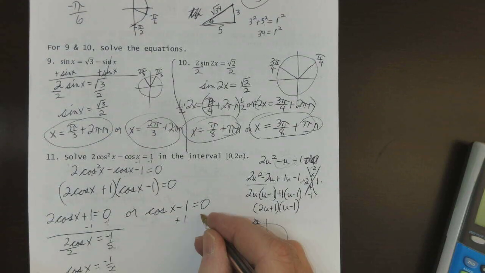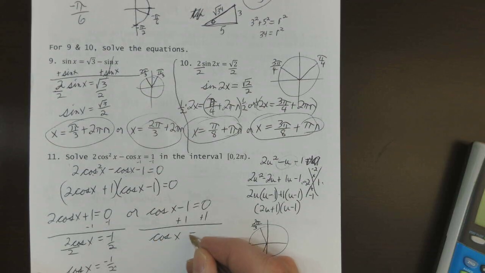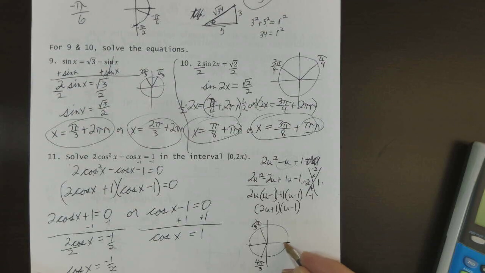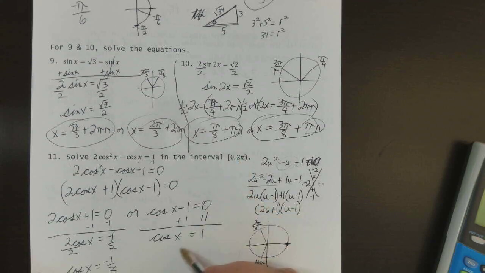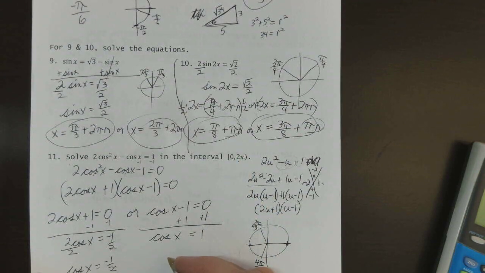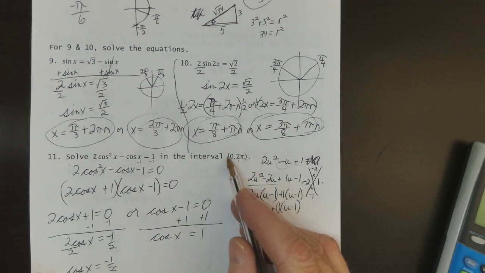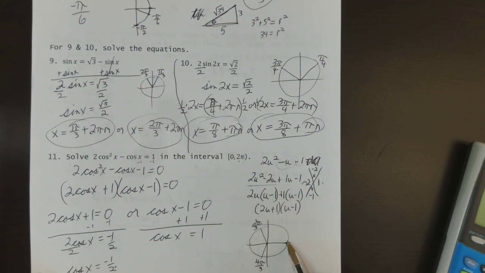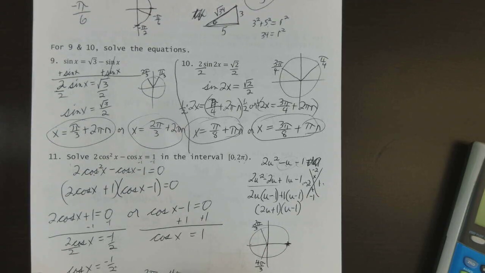Now if I add 1 to both sides, I've got cosine of x equals 1. And where's the cosine 1? I think right there, and it's 0 to 2 pi. 2 pi would not be a solution because that's got the curved bracket. So we would go with the 0 here instead of the 2 pi here. So we are looking at 0, 2 pi over 3, and 4 pi over 3.